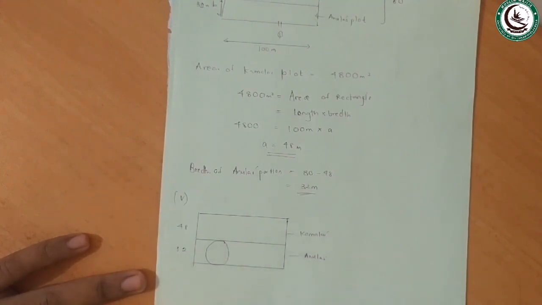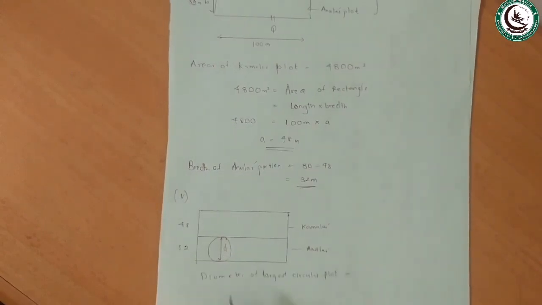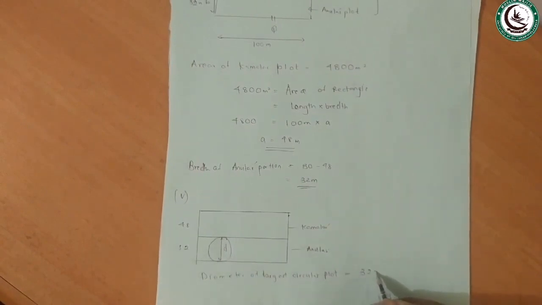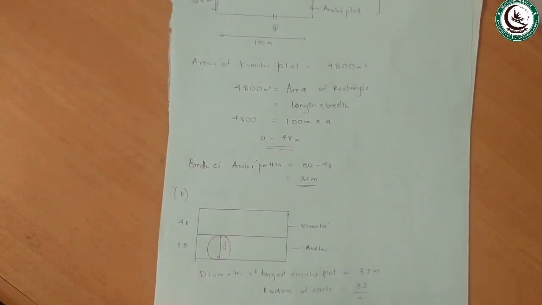This is the circle. If this is a circular plot, we are asked to calculate the radius. So this is the diameter of the circle. The diameter of the largest circular plot would be 32 meters. Now that we know the diameter, we can find the radius. So radius is equal to 32 over 2, which means 16 meters.